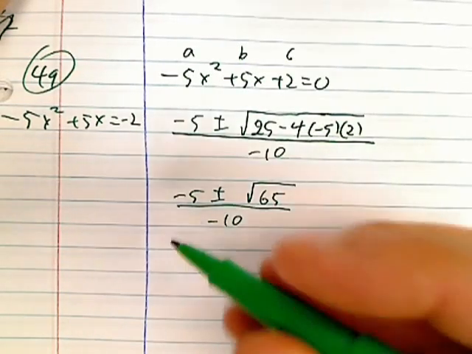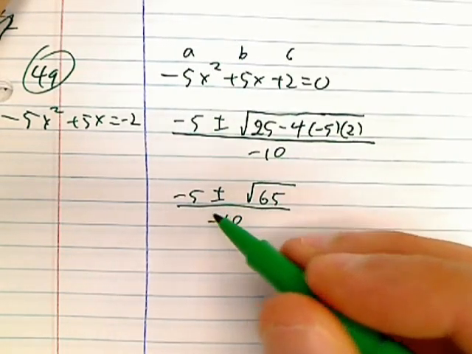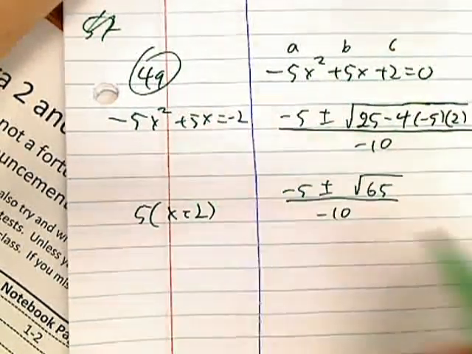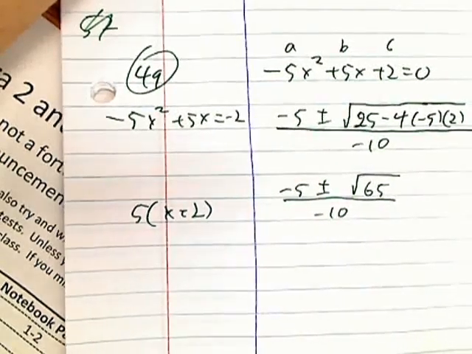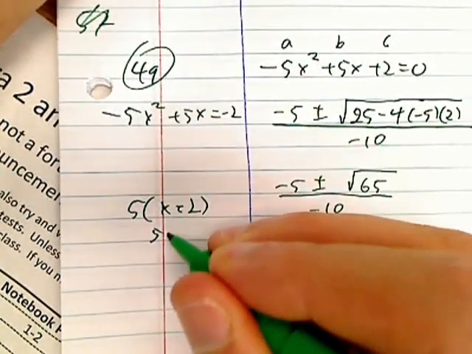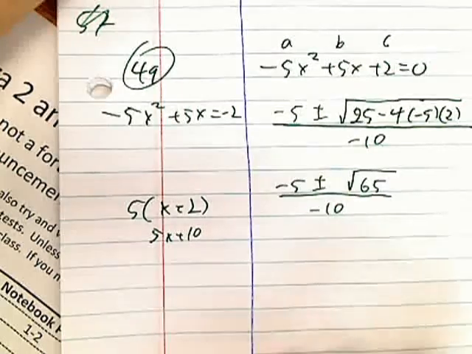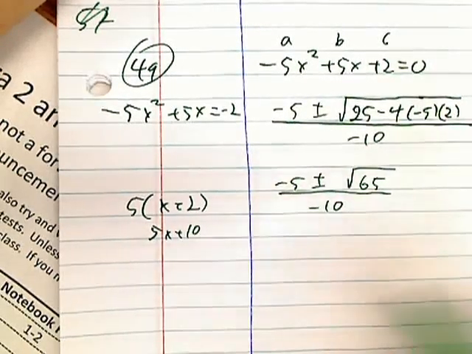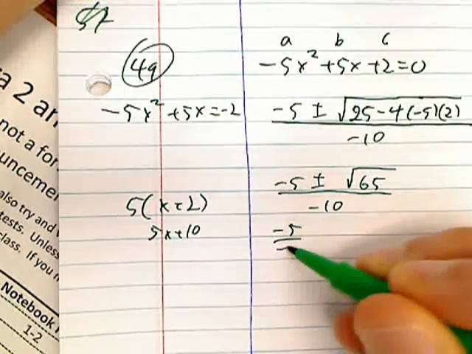Okay, so this is like the regular distributive property. If you have 5 times x plus 2, you just multiply 5 to each of them. So 5x plus 10. And we've been doing that for a while. The same thing applies to division. Okay, just write them both over negative 10. So negative 5 over negative 10.